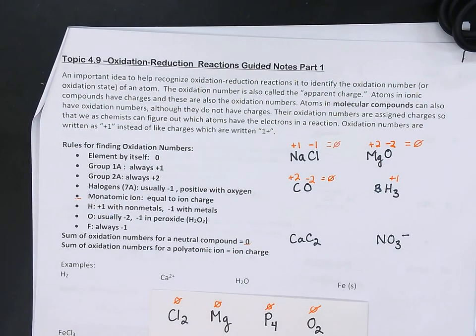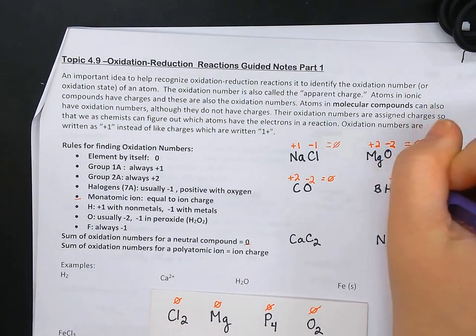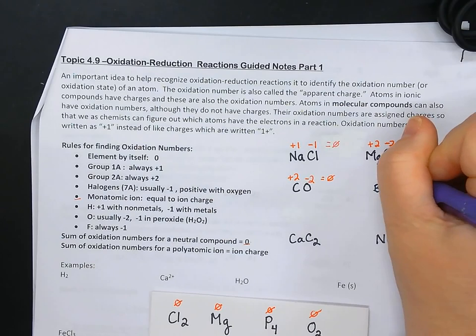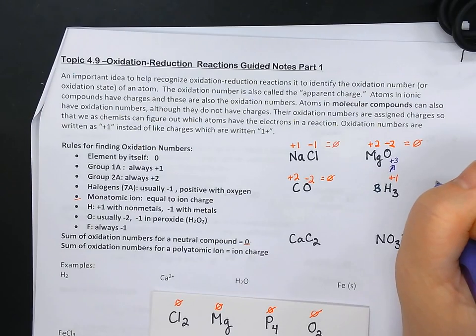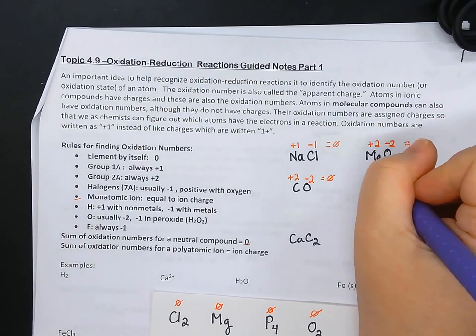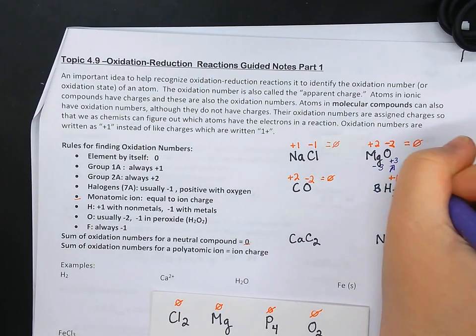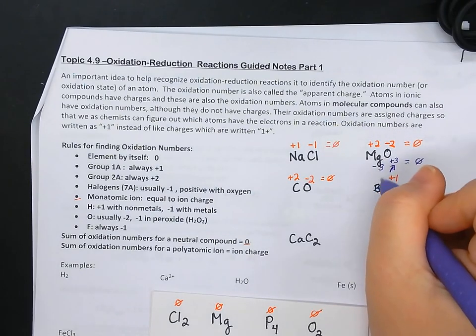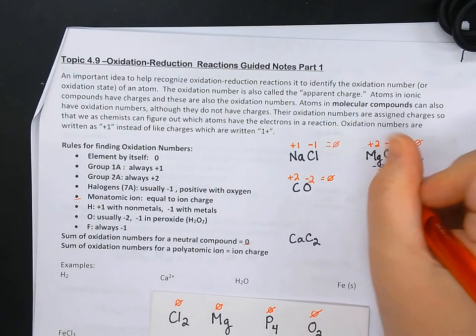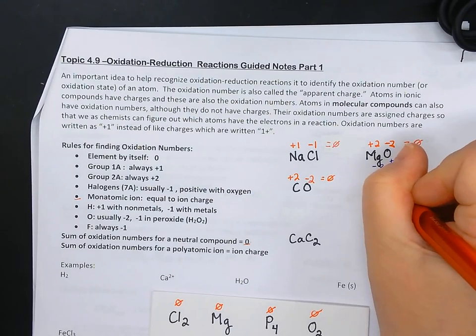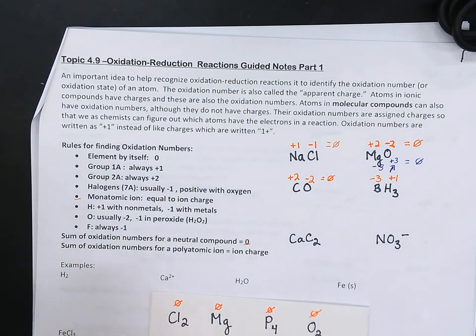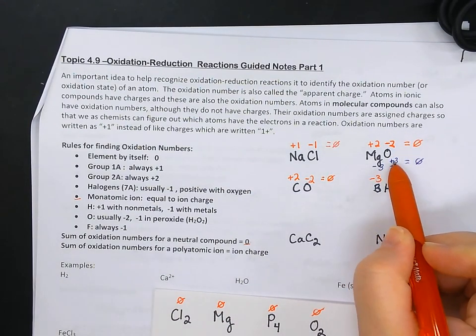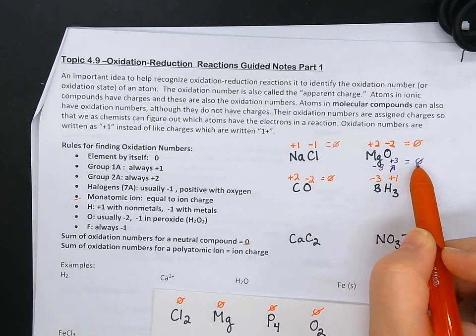Now, we have more than one hydrogen, so when we're doing our math here, we have to incorporate that 3. If I multiply that by 3, I have a total of +3. So that means my boron has to be -3 to add up to 0. There's only one boron here, so boron's oxidation number is going to be -3. So -3 plus +3 gives us that neutral compound of 0.